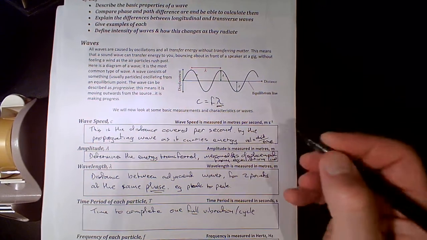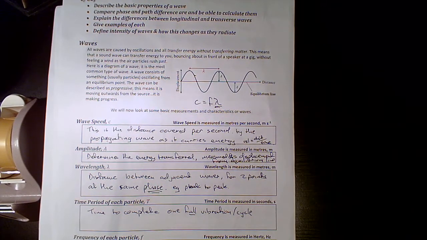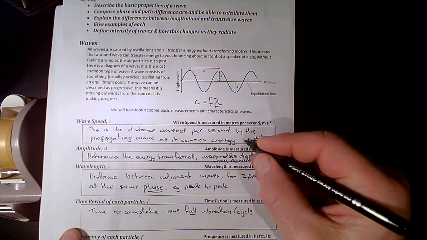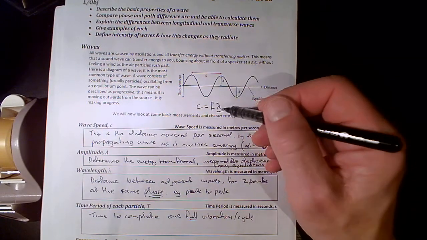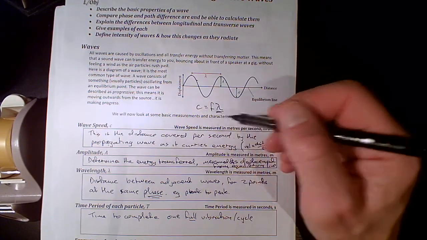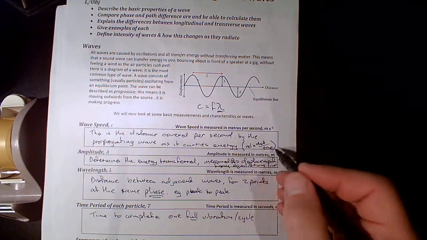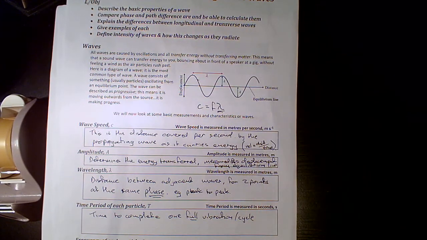For those who have done it, you will know it's displacement over time, and we use letters that don't look like they do, so I'm going to leave that for a bit. But you don't find the speed of a wave from that, you find the wavelength. That's how you find the speed of something: distance over time.